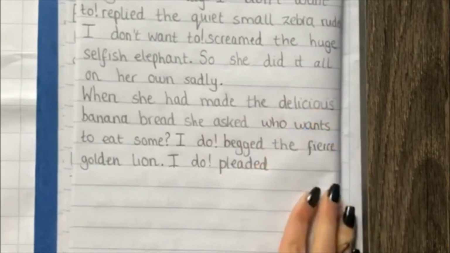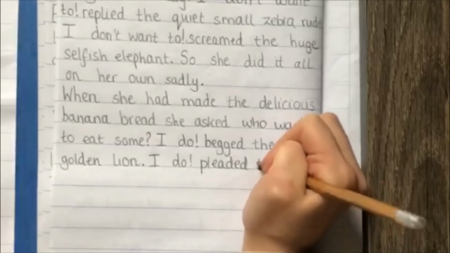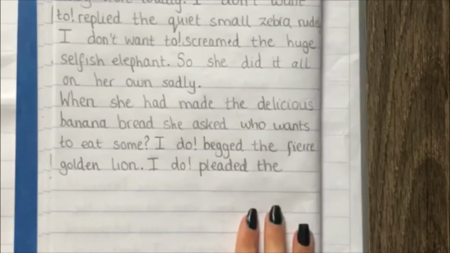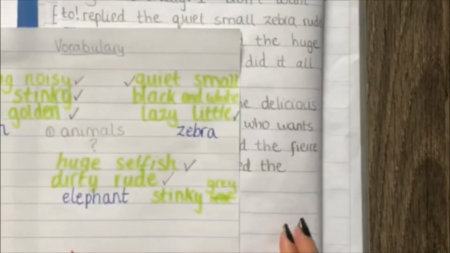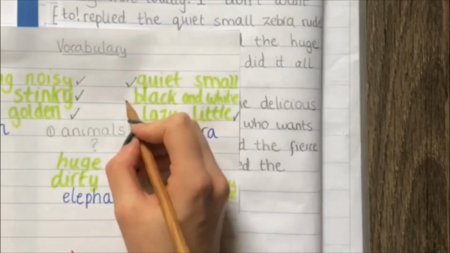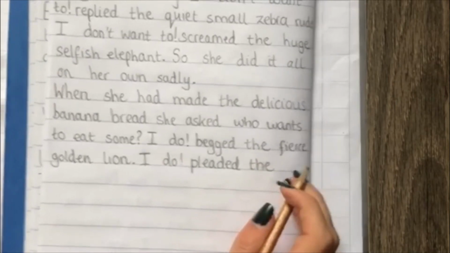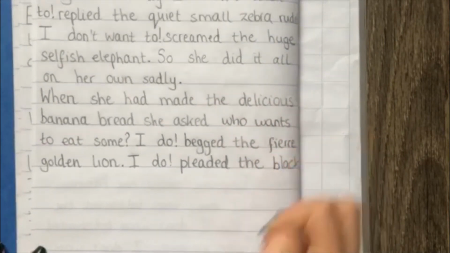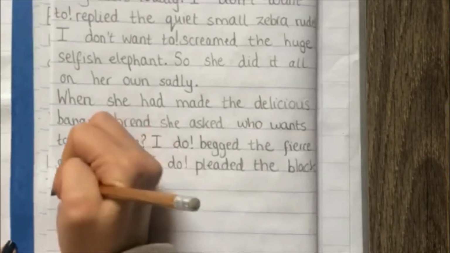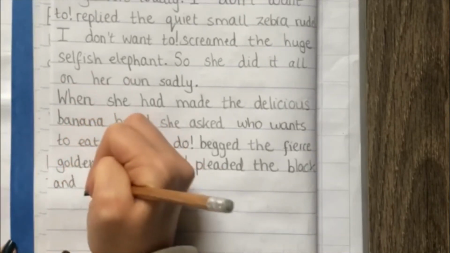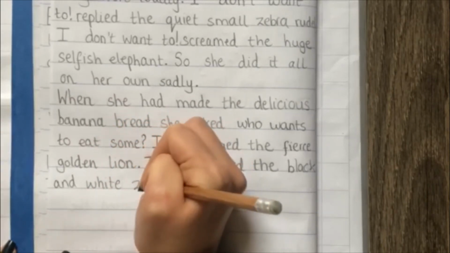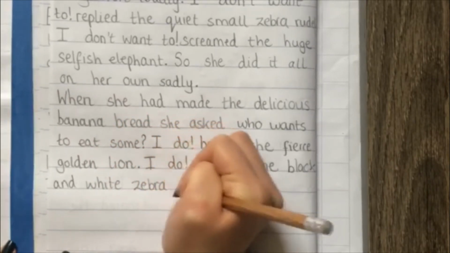Pleaded the, we've got my zebra, so the black and white zebra. Pleaded the black and white zebra.